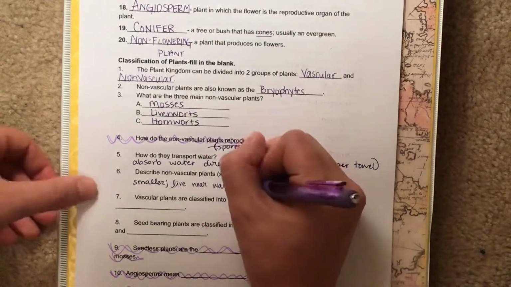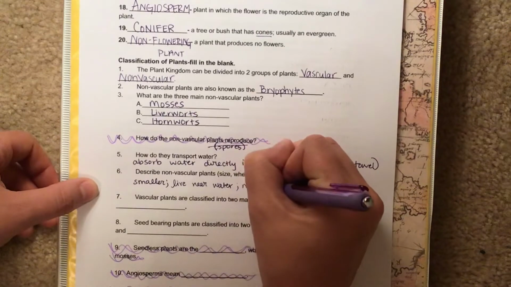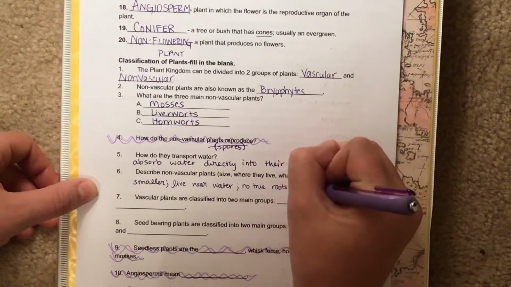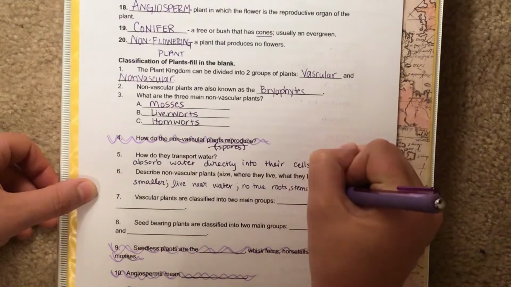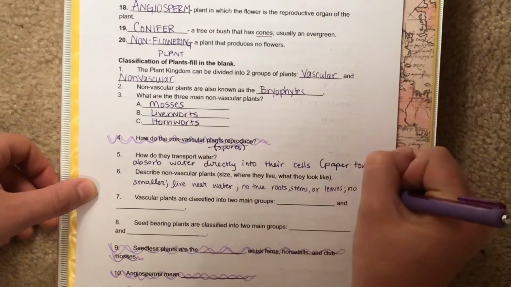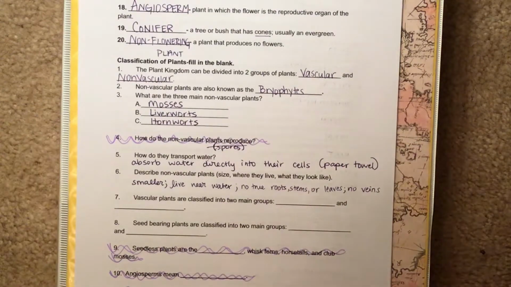We also know what they look like: they have no true roots, stems, or leaves, which obviously means they have no veins or vascular tissue, no tubes to transport water and nutrients.